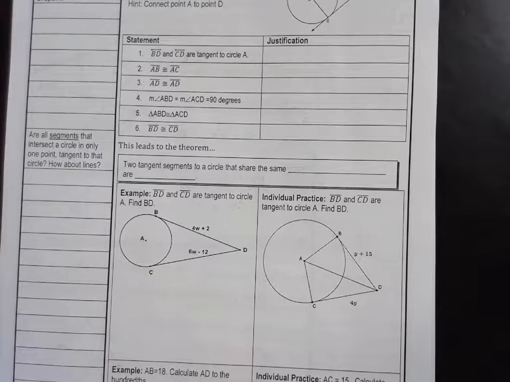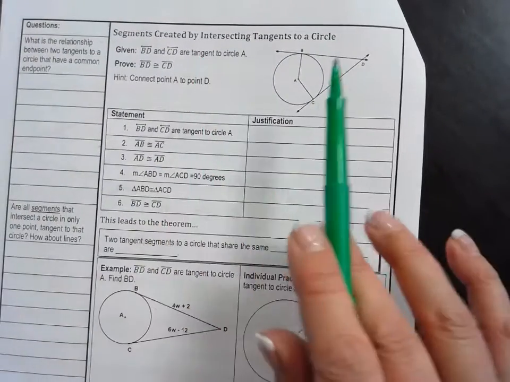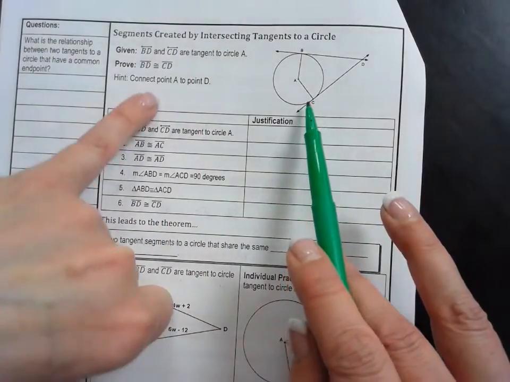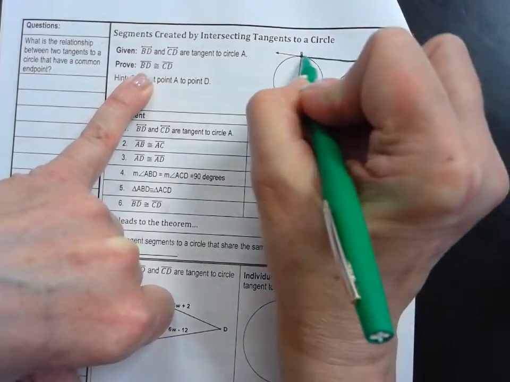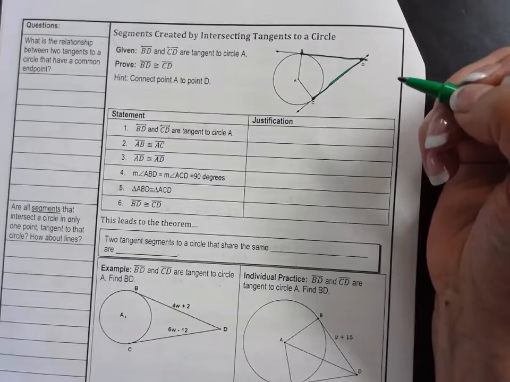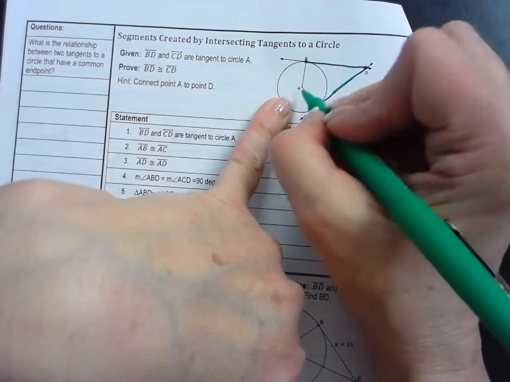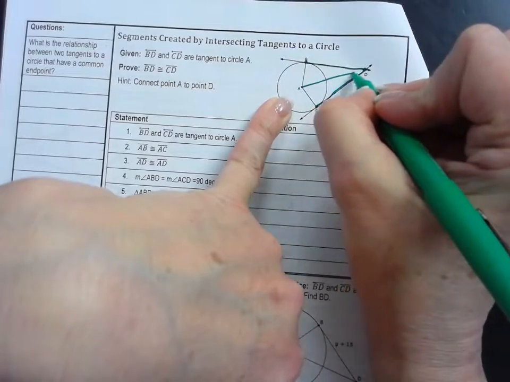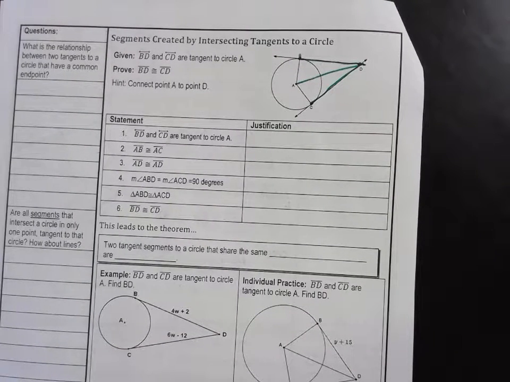I threw a proof in there because you love your proofs so much. All right, so we have BD and CD, whoops, helps if you can see, are tangent to the circle. And I want to prove that BD is congruent to CD, okay? So if I connect point A to D, possibly what kind of triangles did I just create?